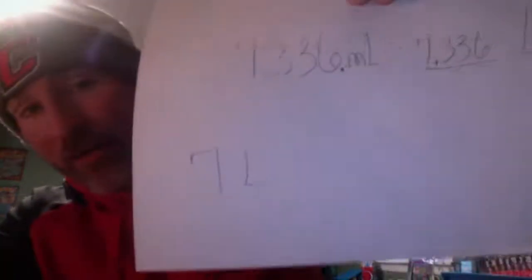Now, is 7 smaller than 7,336? Yes, obviously it is. Now, I want to also ask you, what if the question said, okay, I want to know how many liters and milliliters that is? So I know I have 7 whole liters, and I didn't have enough to make another one.